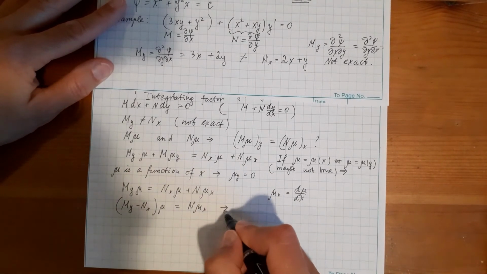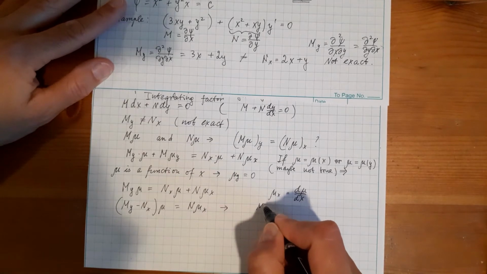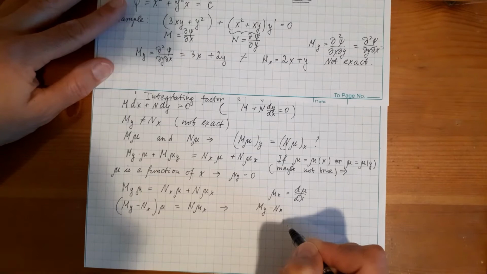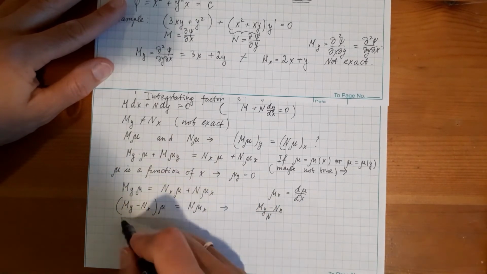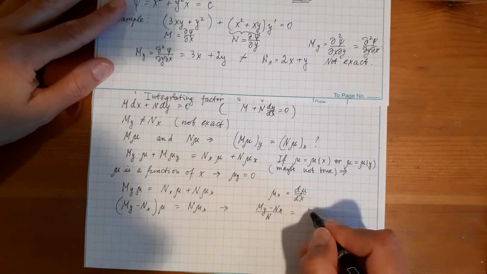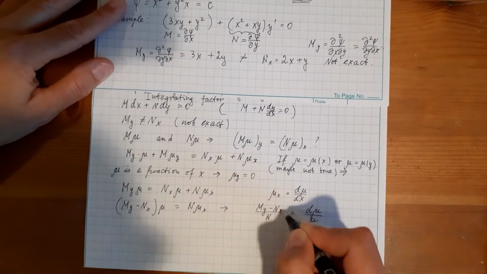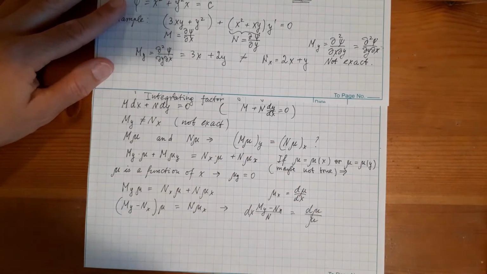So what I can do, I can write it down as a normal equation. I'm going to move this over here in the denominator, and I'm going to put d mu, move this mu down, and put dx here. Okay, I don't have space here to put dx. And that's what we are going to have.